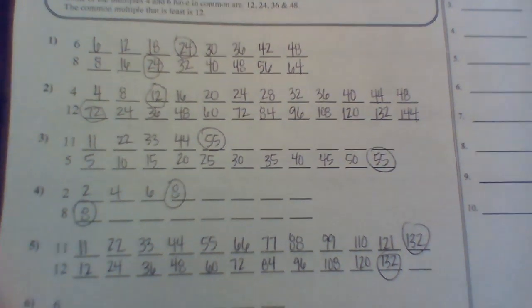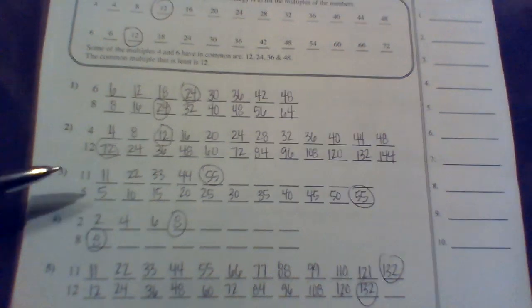So hopefully you're beginning to catch on. And sometimes my least common multiple is going to be a very large number, okay? Remember, a multiple is always going to be that number or larger. It is never going to be smaller than the number you start with.